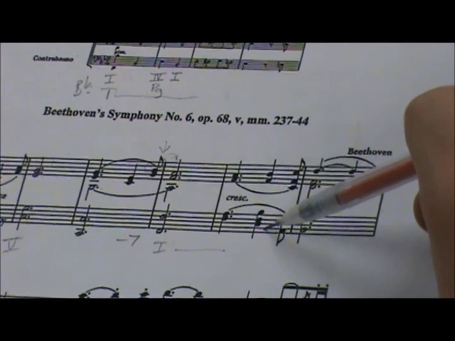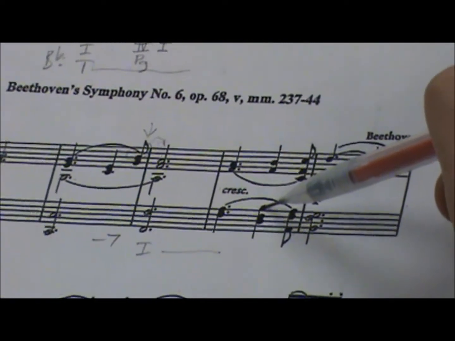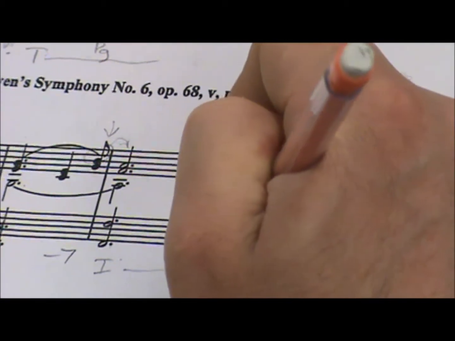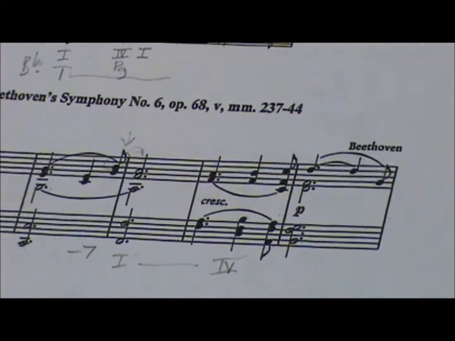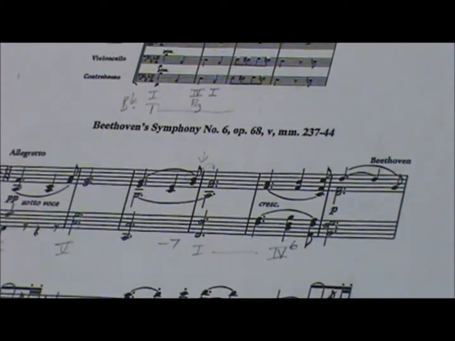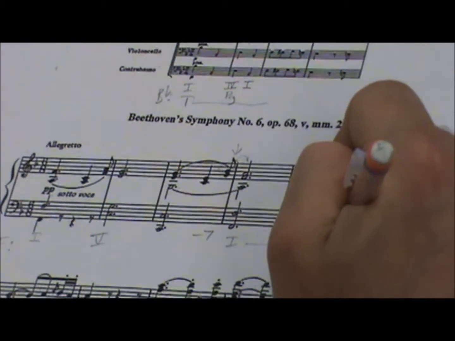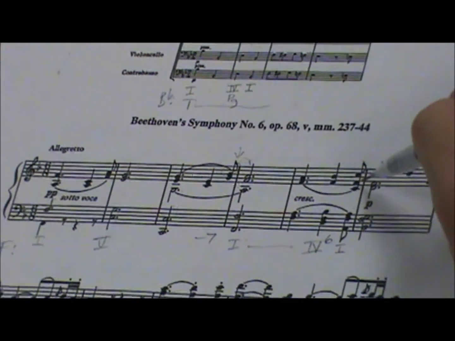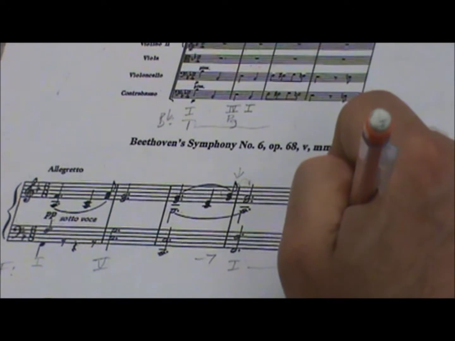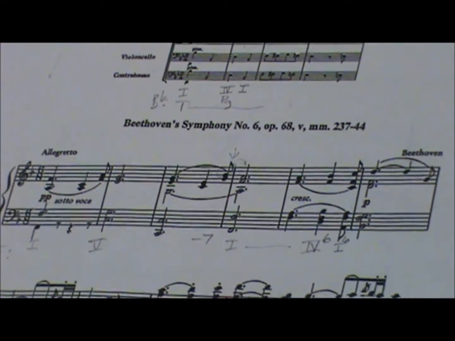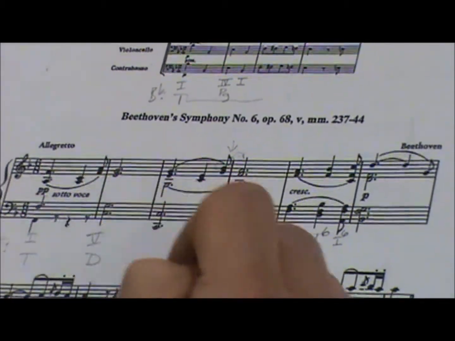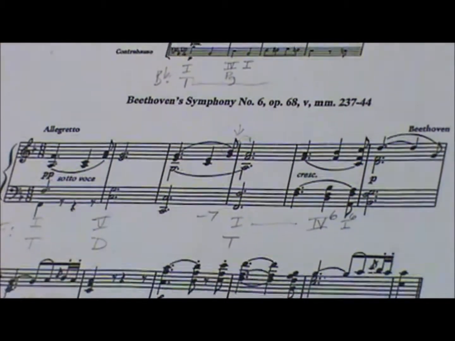Here's a change. The root, B flat, D, F. Well, if we're in F, that's a 4 chord, but it's inverted, so we need to write 4, 6. Then we get back to our 1, F, A in the bass, and C. So an inversion of 1. This is tonic, dominant, back to tonic.